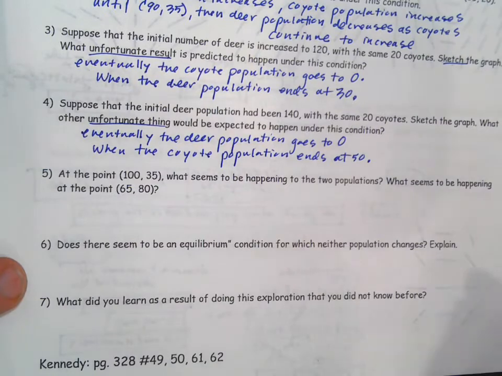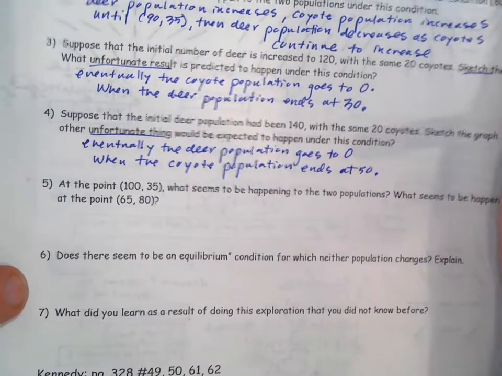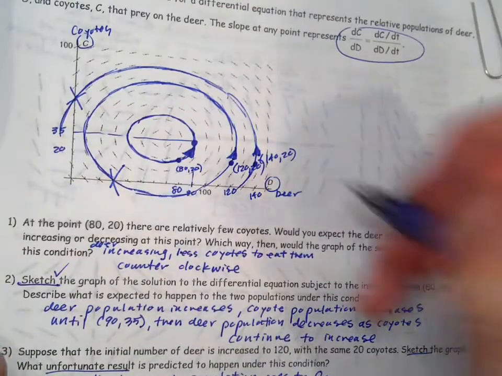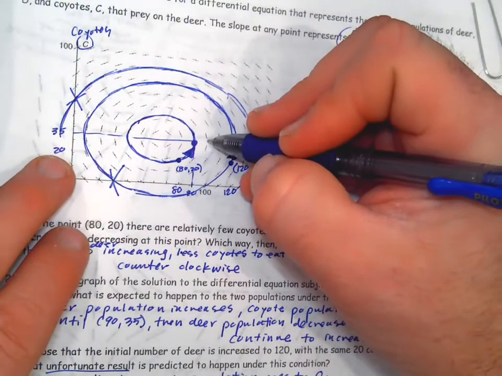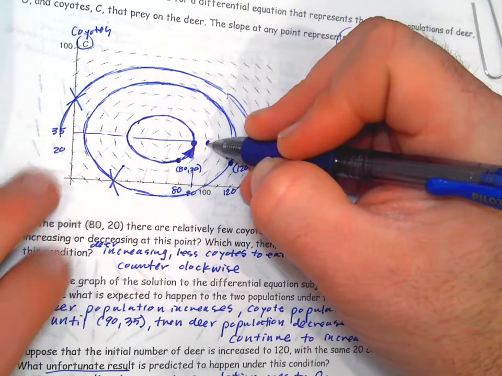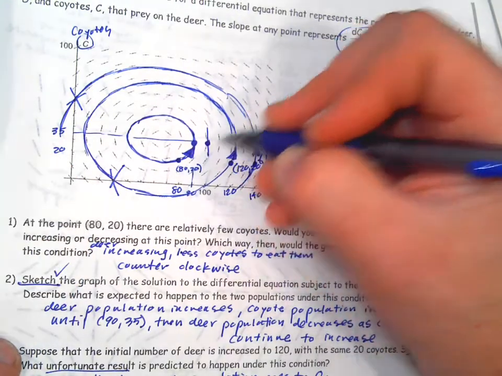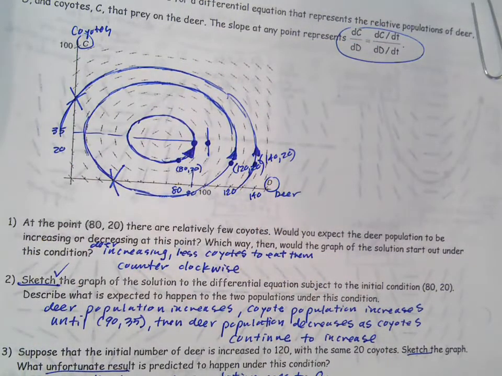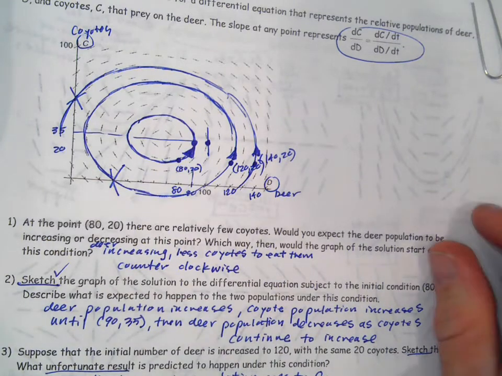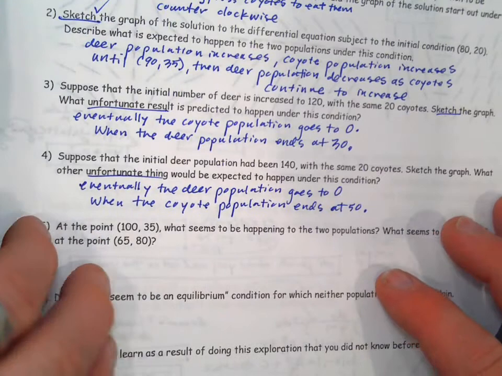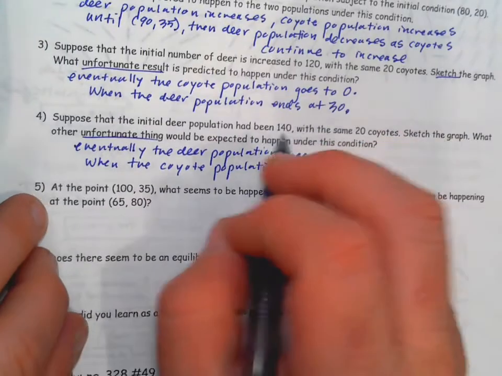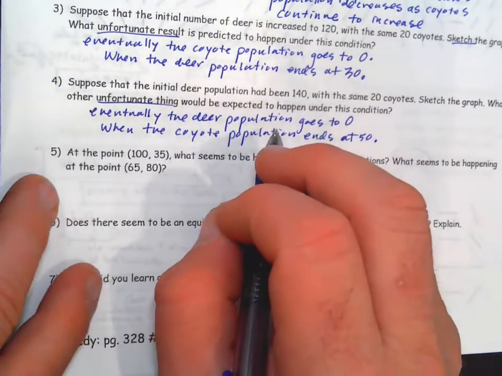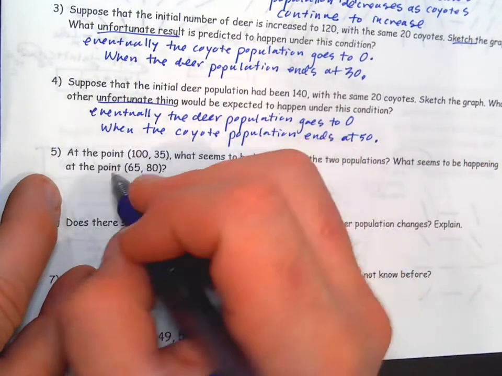At 135, what seems to be happening in the two populations? What seems to be happening at 65, 80? So 135 was like right here. And it looks like deer have stopped increasing at their turning point, and the coyote population is on a super fast growth rate, their biggest growth rate, maybe we could say.